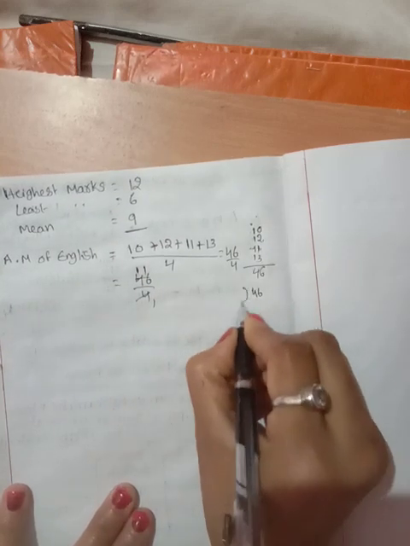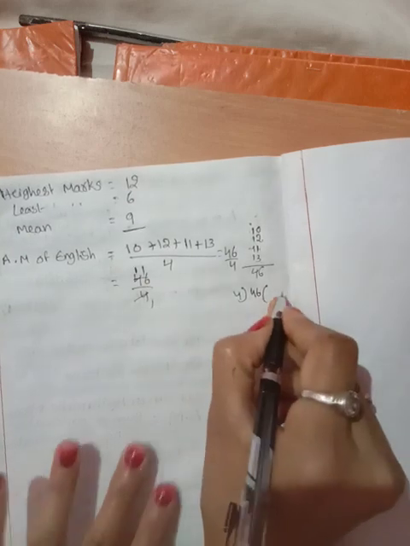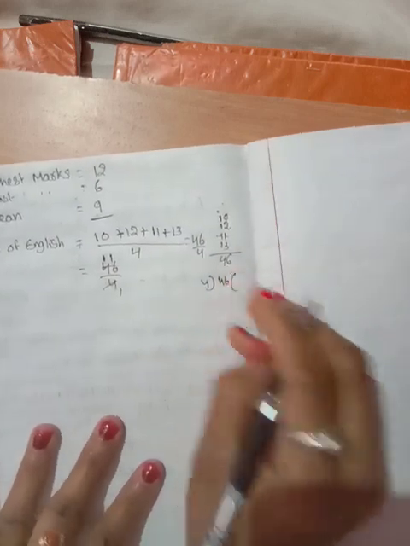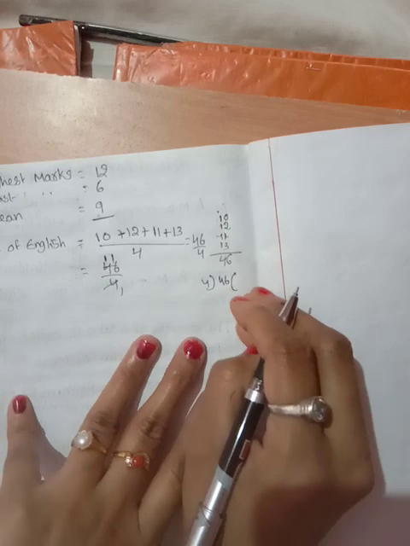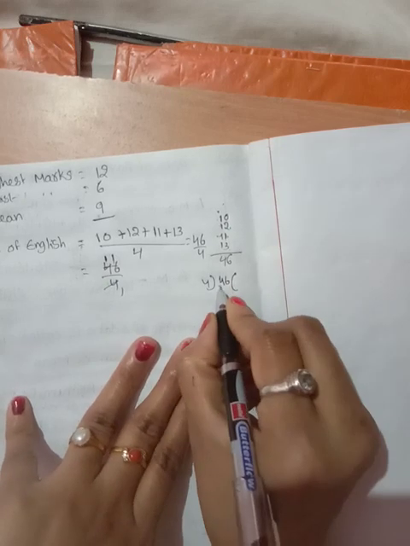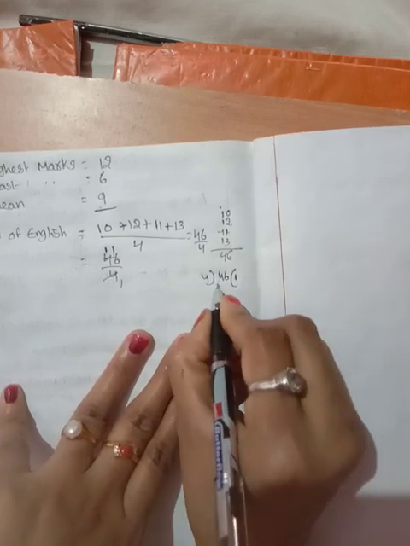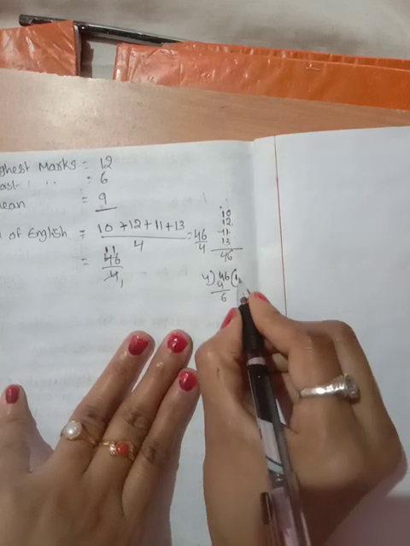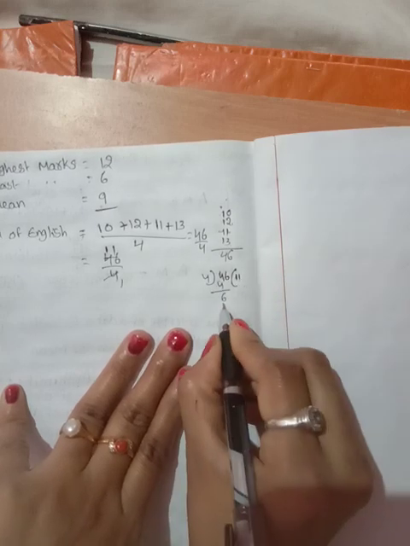So that's why 46 by 4 is a very divisible method. Children can very easily understand this one only. So that's why you use the division method only. 4 1s are 4, and here also 4 1s are 4.